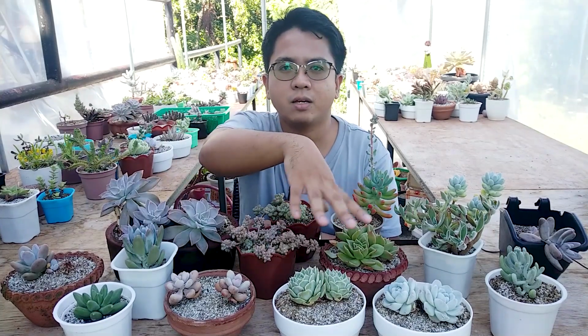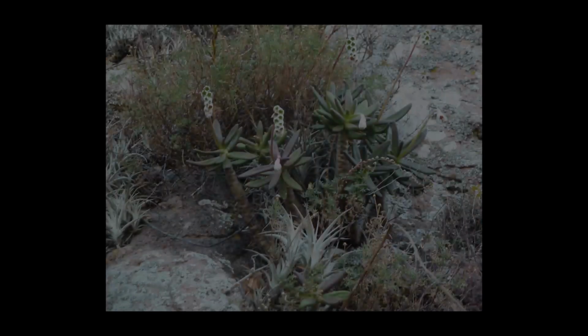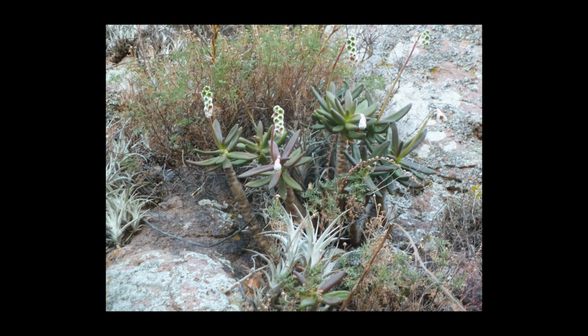When it comes to Graptopetalums and Pachyphytums, they are usually found in Mexico and also in South America. So they're pretty much found nearby these plants, nearby Echeverias, and also probably nearby sedums. But what I found out when I was researching about them is that Pachyphytums are much more exclusively found in Mexico and no longer in other parts of South America.